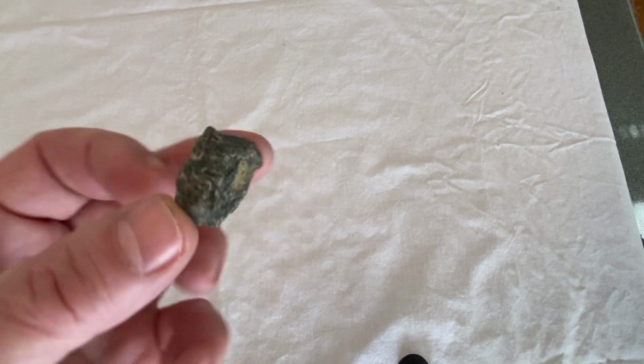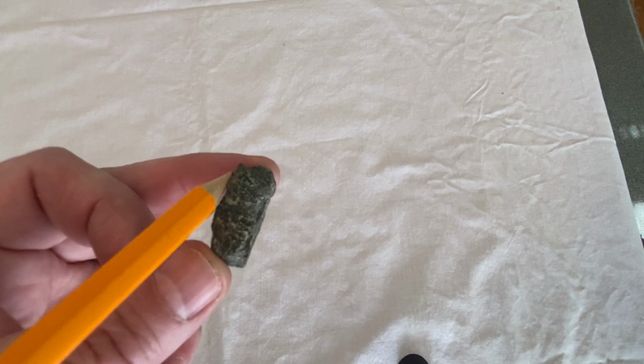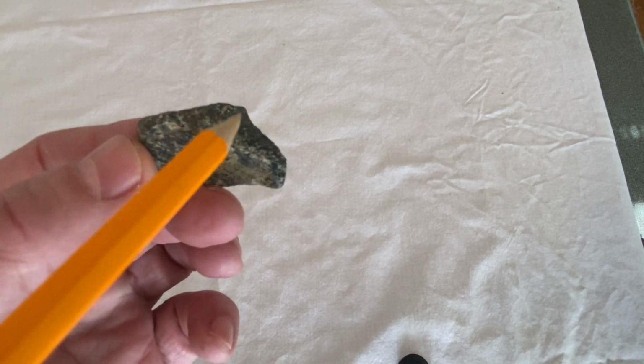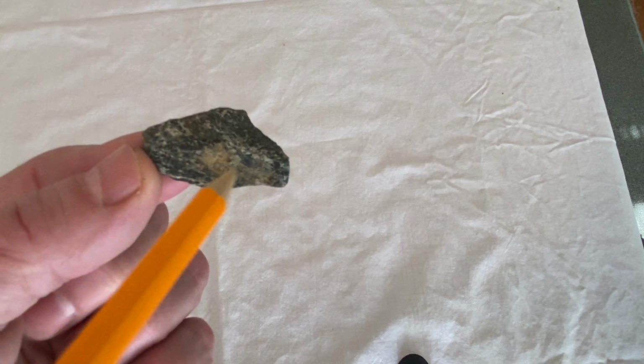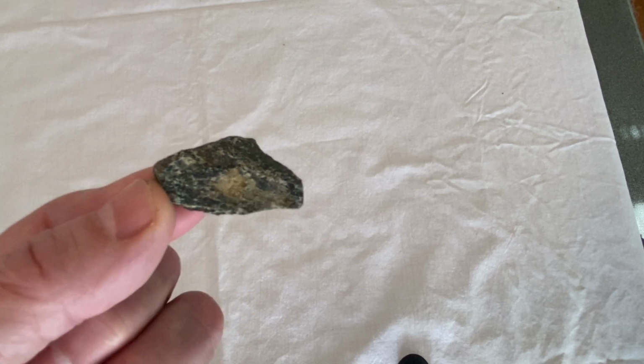Here's another one. You can see that the edge here is carved out higher on this one side to give it an appearance of a dorsal fin when you look at it like this. Here's the tail, that's the face. That's a fish.